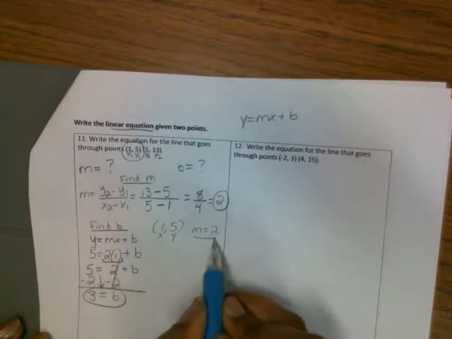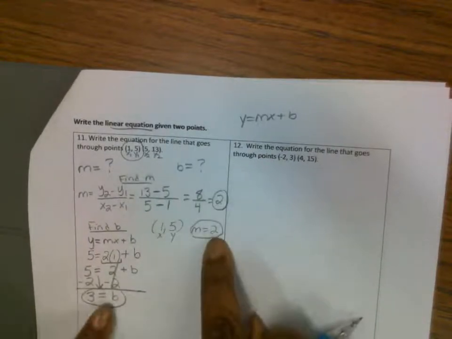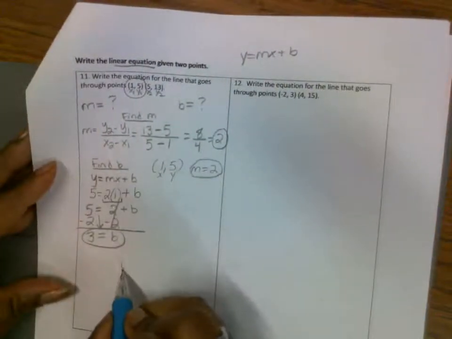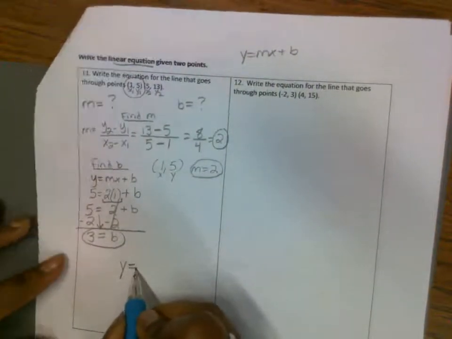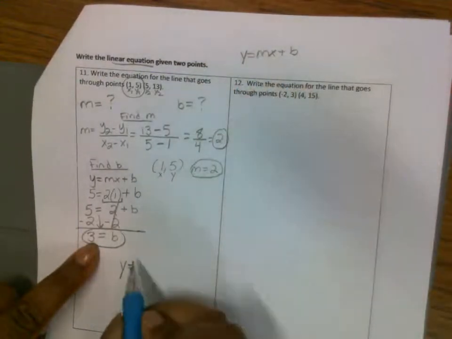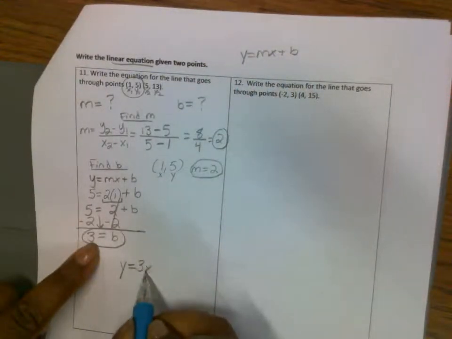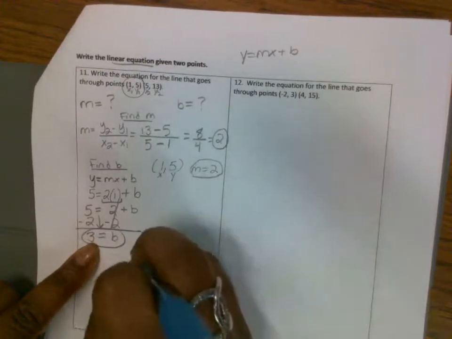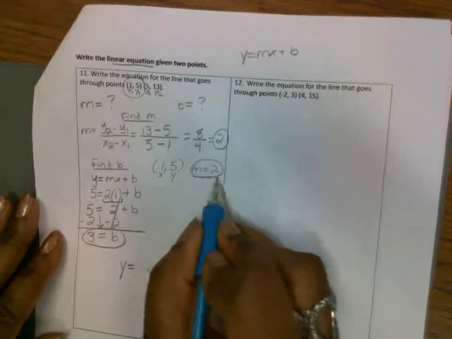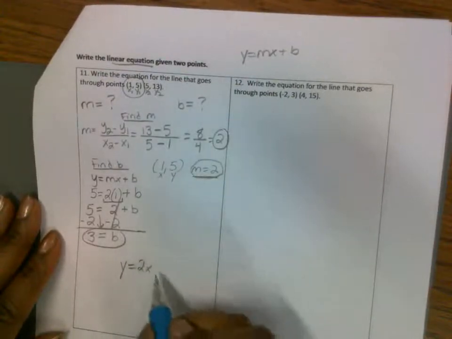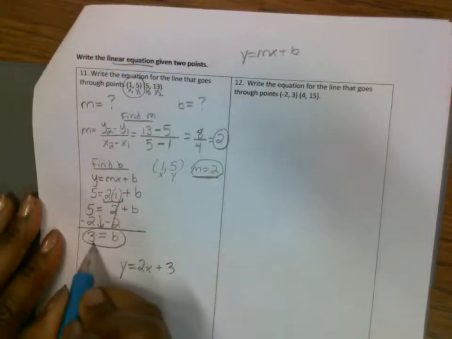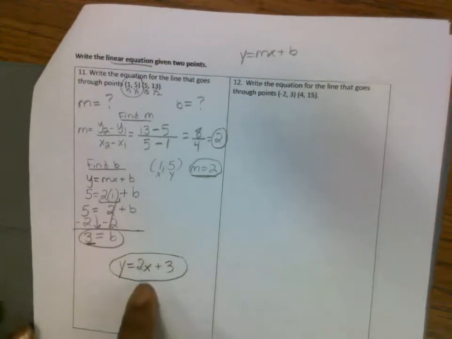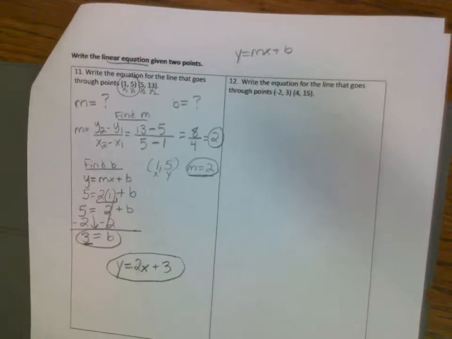So my M is 2. Do you see that? And my B is 3. So the equation is going to be Y is equal to M, which is 3. Don't forget to attach the X. And, oh, sorry, y'all. I'm sorry. M is 2. 2X plus 3. B is 3. My apologies. And this is your answer here.